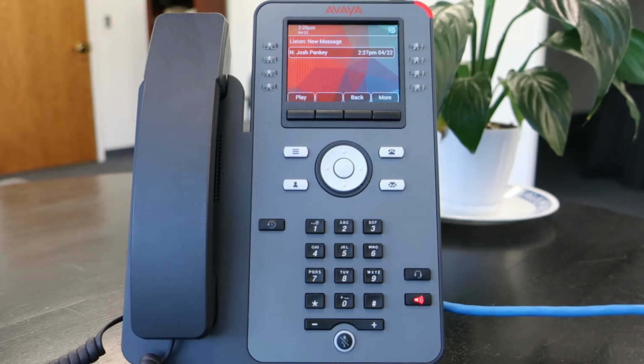I'm going to select my new messages, and then I have a list of all the voicemails, the new messages I have. We call this visual voicemail because you see the caller ID as well as the date and time the message was left.